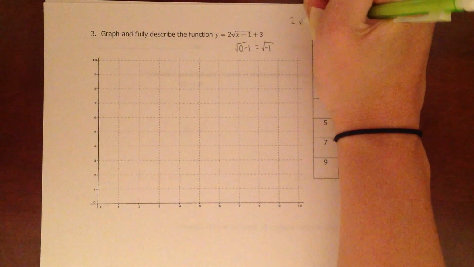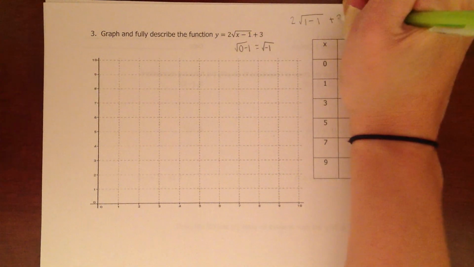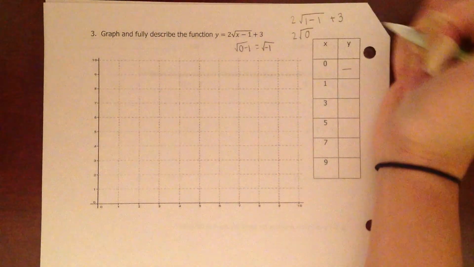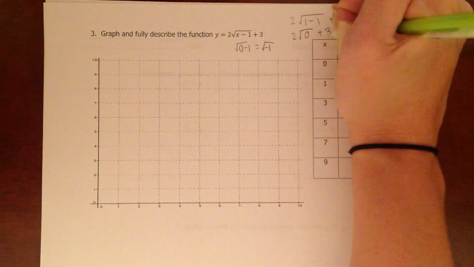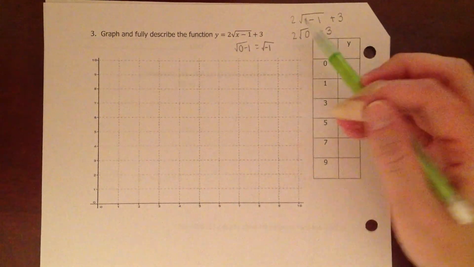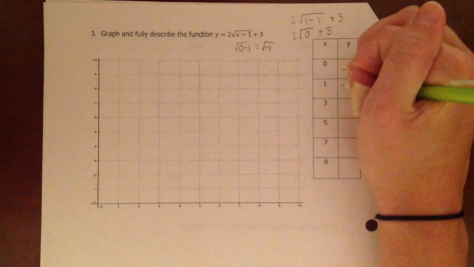So we're going to have 2 times the square root of 1 minus 1 plus 3, which is 2 times the square root of 0 plus 3. The square root of 0 is just 0, and 2 times 0 gives us 0 again, plus 3 is going to give us 3.